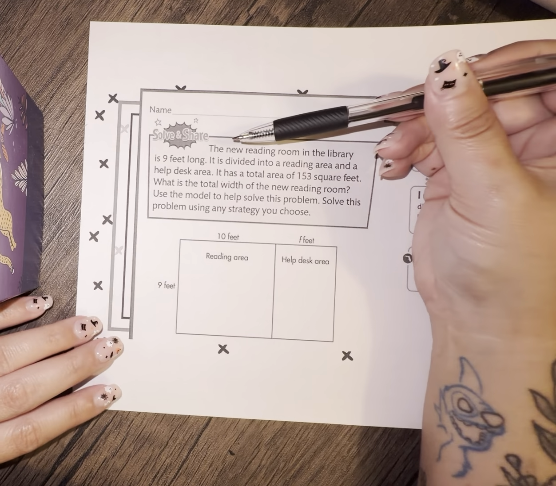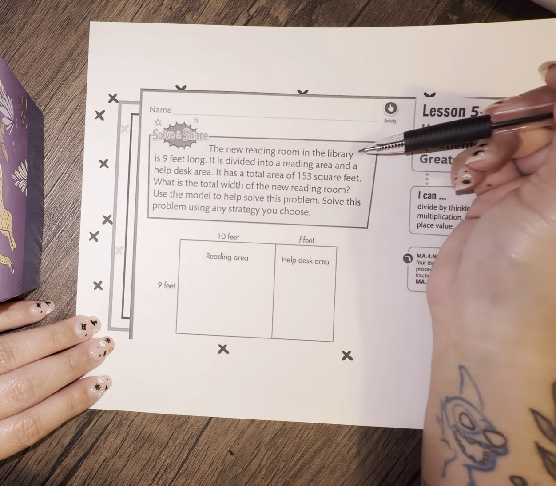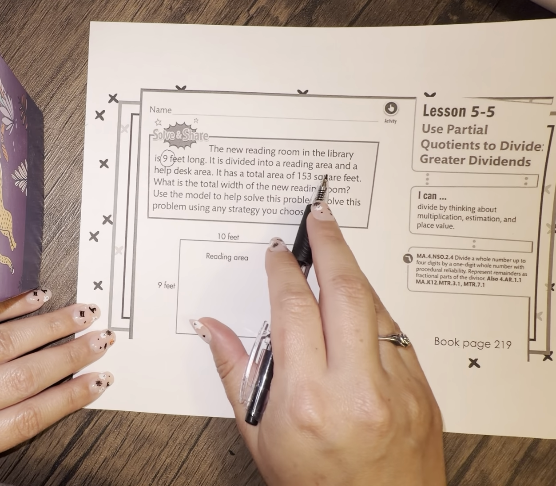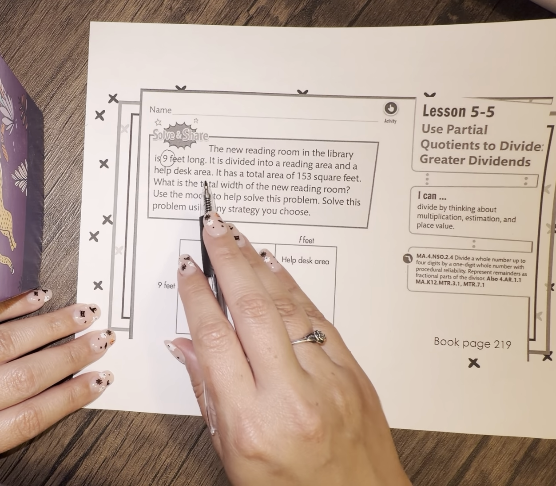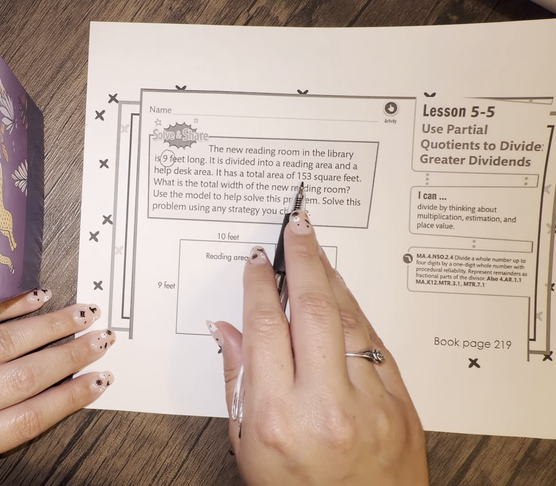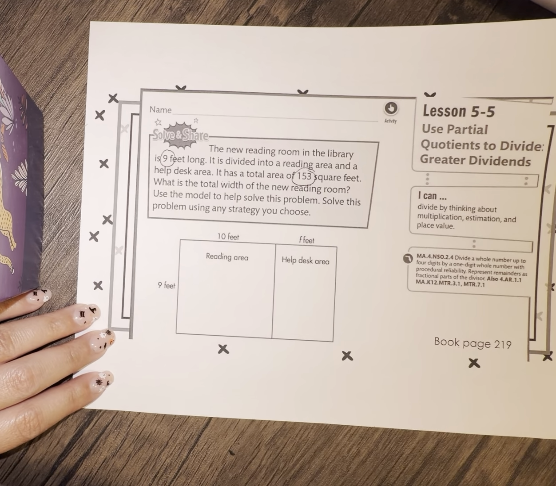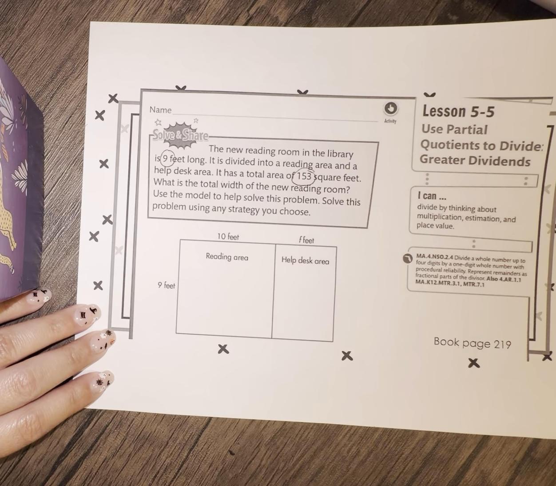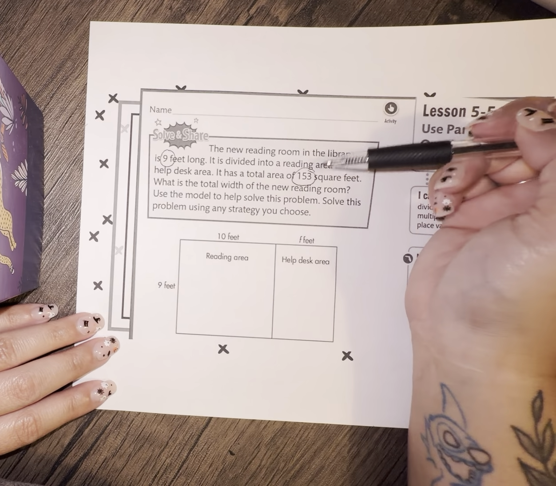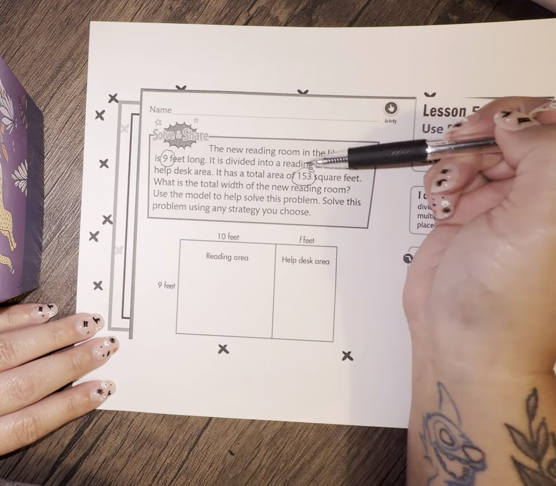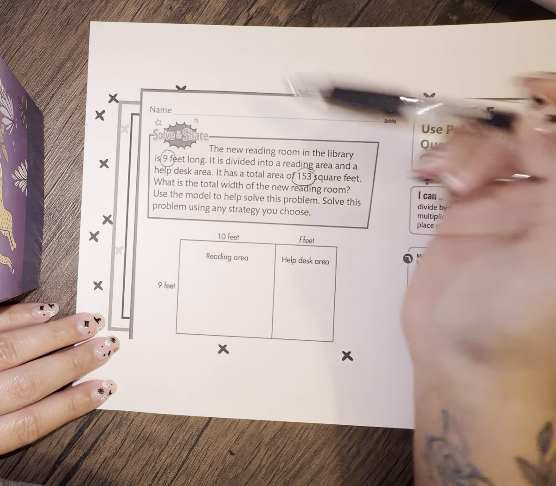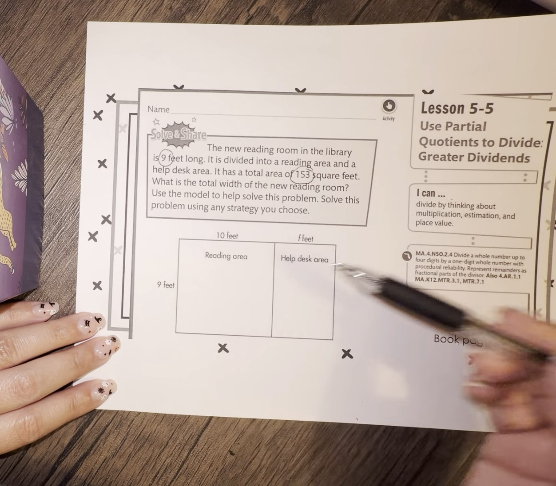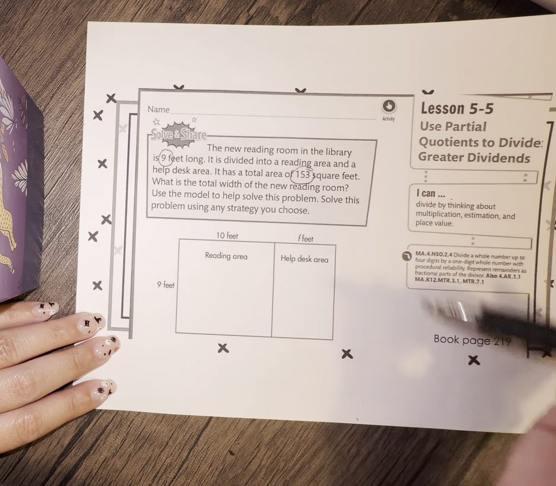Okay, so let's think about what we've got to do here. We know that the reading room is 9 feet long, and it is divided into a reading area and a help desk. It has a total area of 153 square feet. What is the total width of the new reading room? All right, so we have our total area, which is 153. We know that the library is 9 feet long. So over here, they already have this. The library is 9 feet long. The total area is 153.